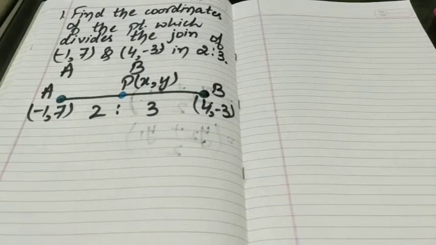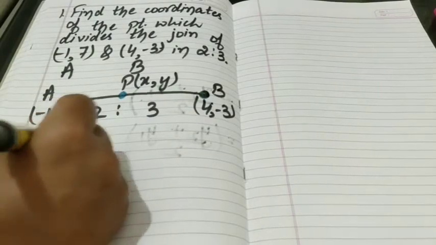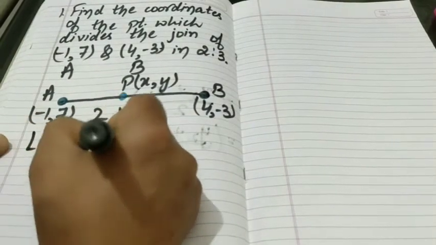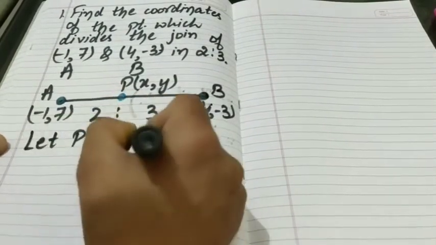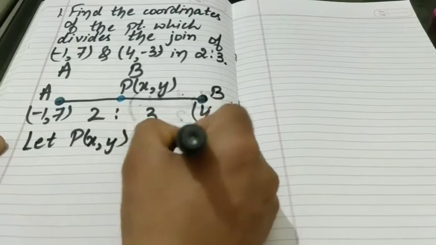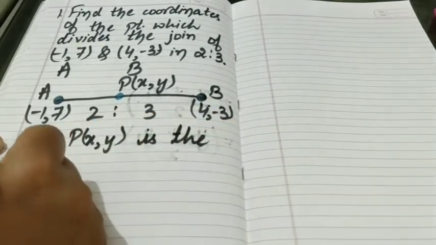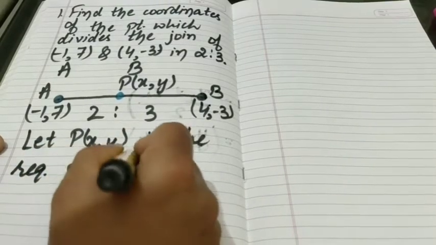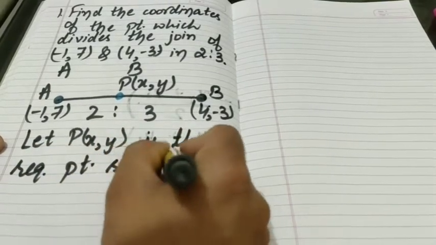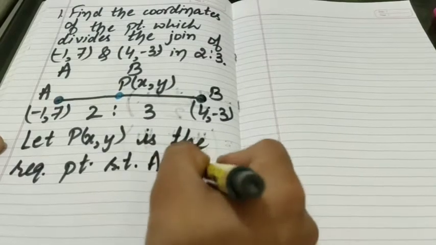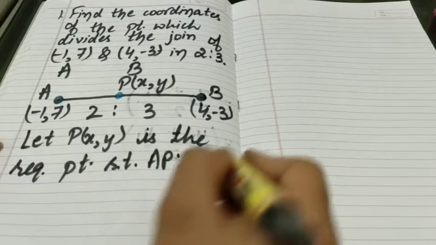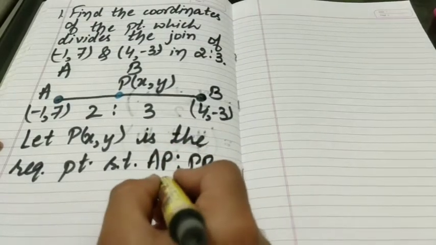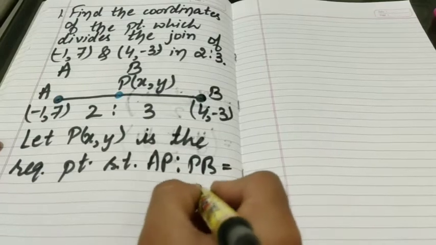So we write: let P(x, y) be the required point such that AP to PB equals 2:3.